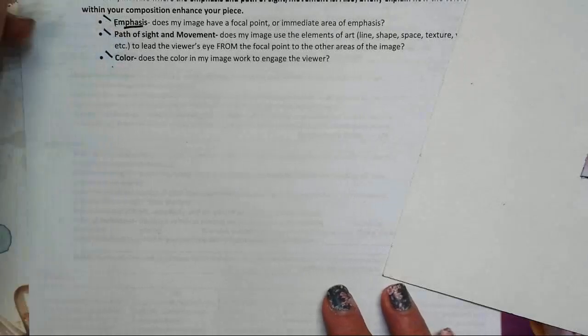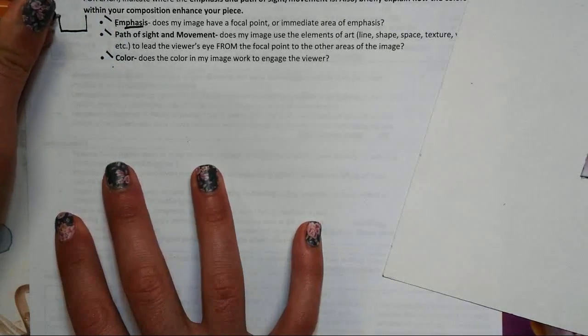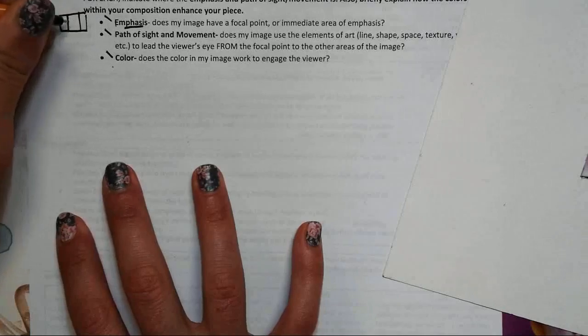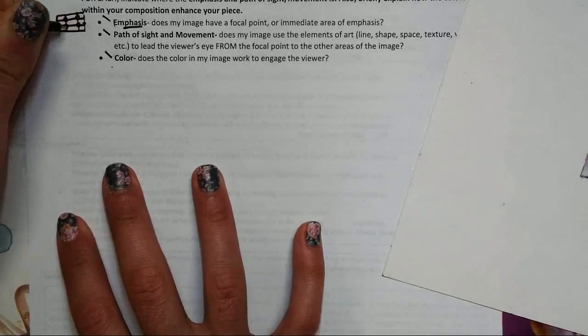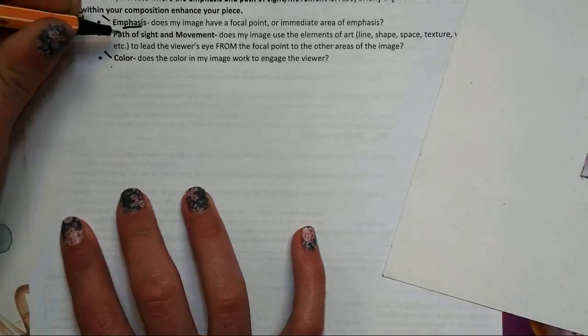You want to think about the area of emphasis using the rule of thirds. So you don't want your area of emphasis right in the middle. You want it to land on one of these hot spots here. And again, this is something we've already talked about.